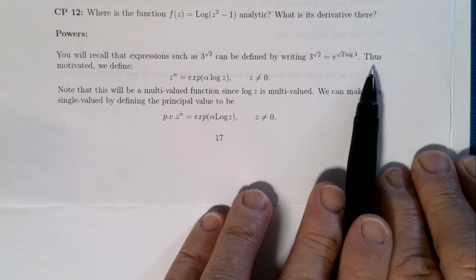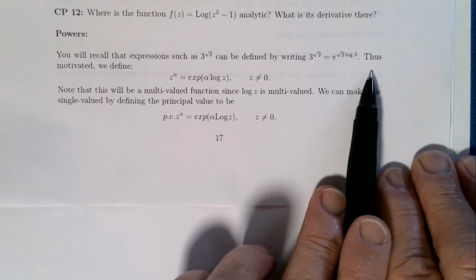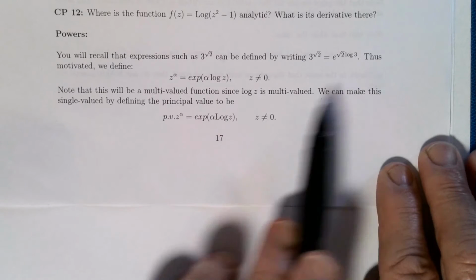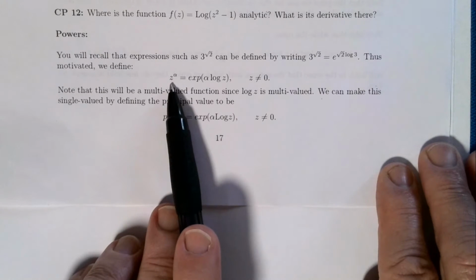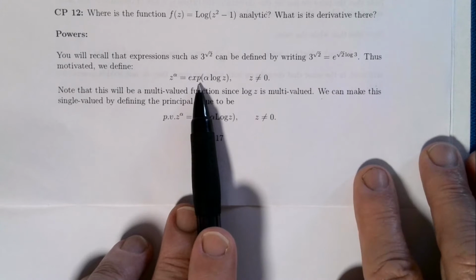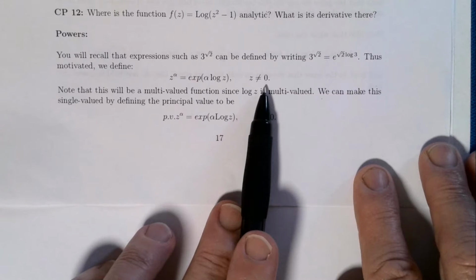We can use this idea to motivate our definition in the complex plane. I'm going to define z to the alpha to be the complex exponential of alpha log z, where z is not 0. So we cannot take powers of 0.